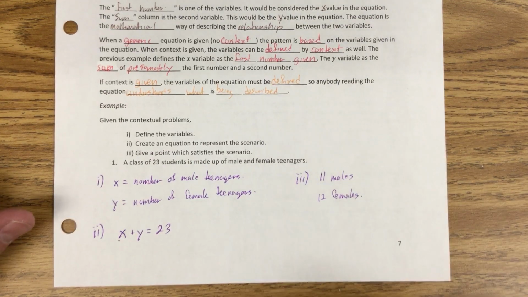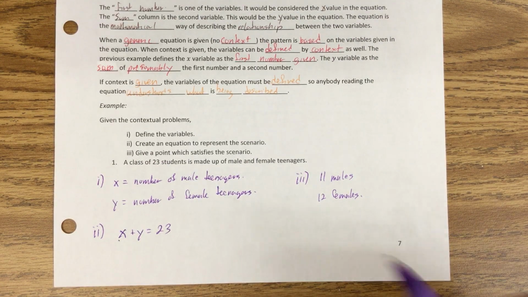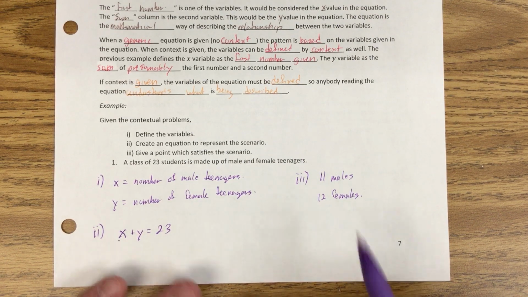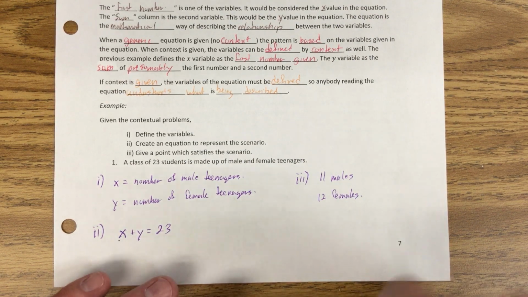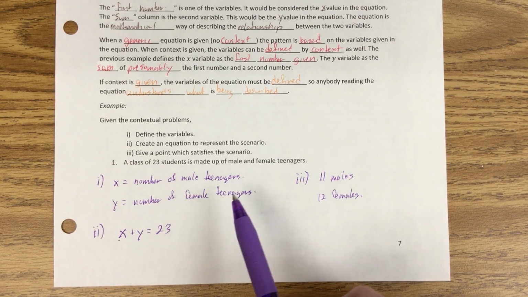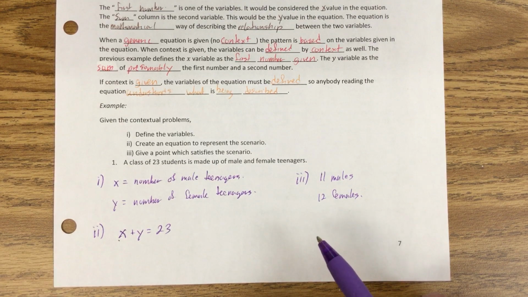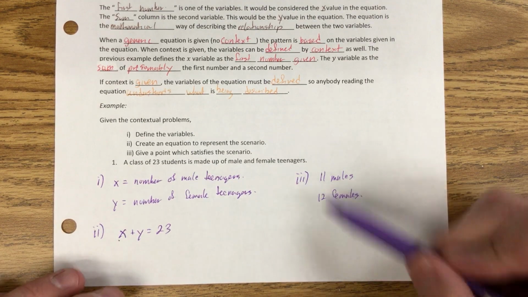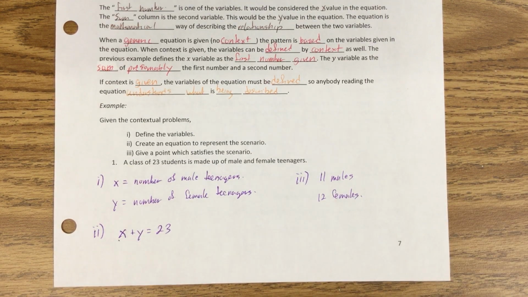Now, it could also be like 0 and 23 or 23 and 0, or really anything that's a part of that. The one thing you have to be aware of is that in a generic one we could have decimals, but in this context we cannot have a decimal number of male or female students, so it has to be whole numbers, which we're going to talk a little more about when we get into domain and range a little bit later on in this lesson.